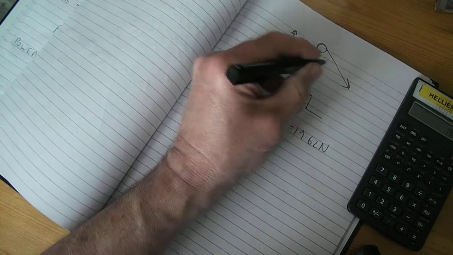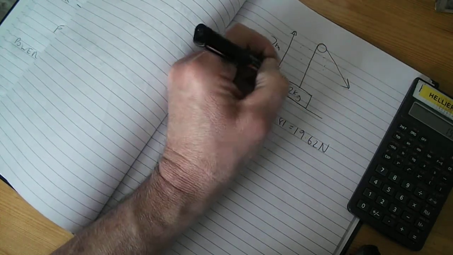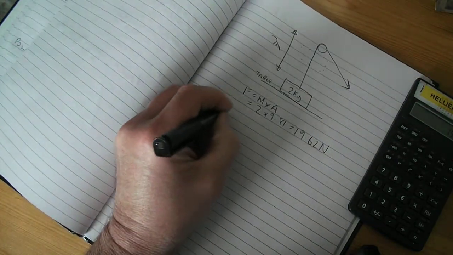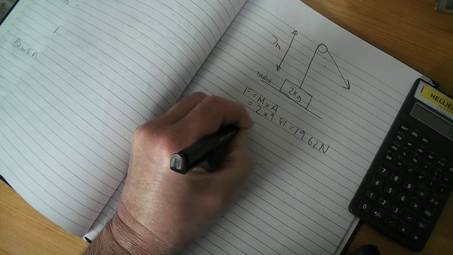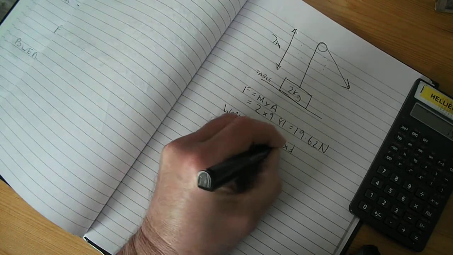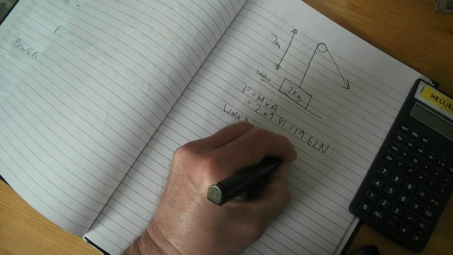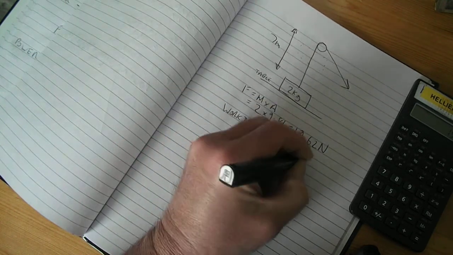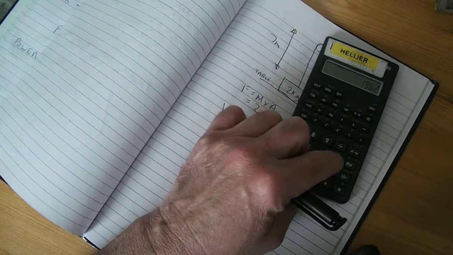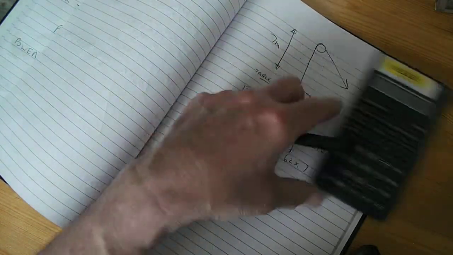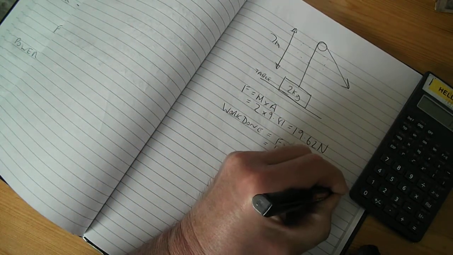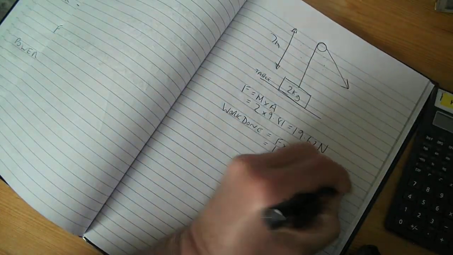If I now pull this rope and lift the brick up 7 meters, that's going to use some energy. So the work done equals force times distance. So that becomes the force, 19.62, times 7 meters. Multiplying that, I've left that on the display, 19.62 times 7 equals 137.34 joules. That's work done.